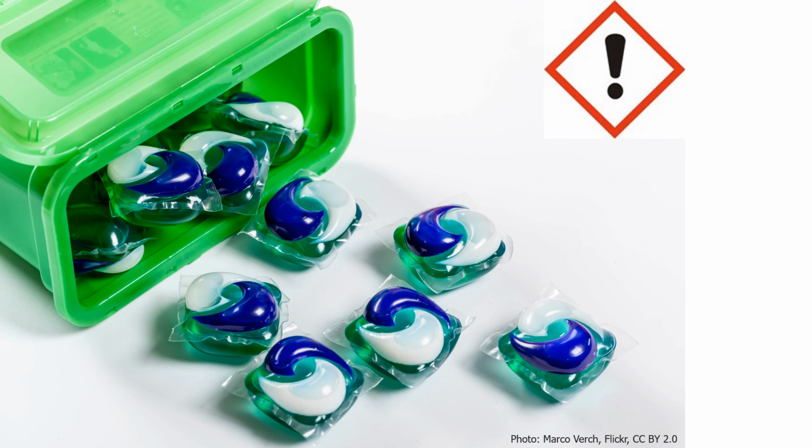Children who swallow those have had serious health problems. It might be best to use traditional liquid or powder detergent products instead of packets if there are young children around or adults with dementia or developmental disabilities.